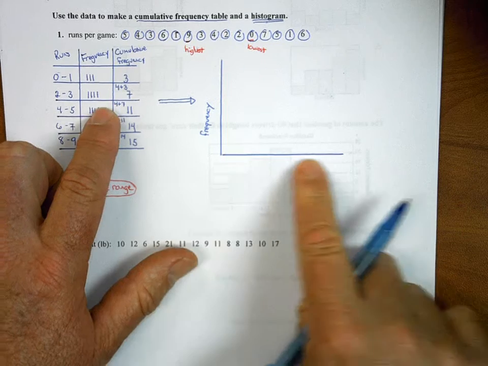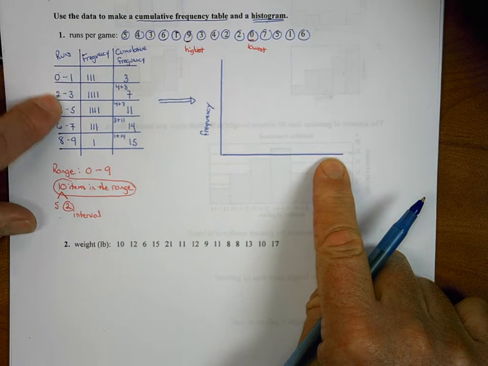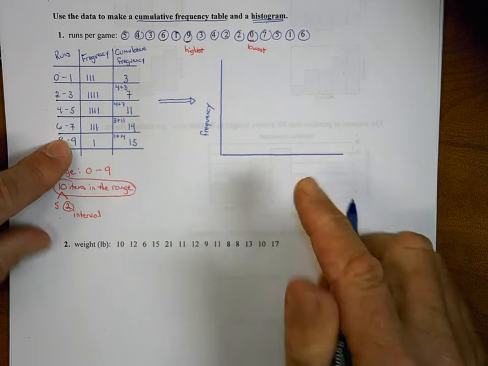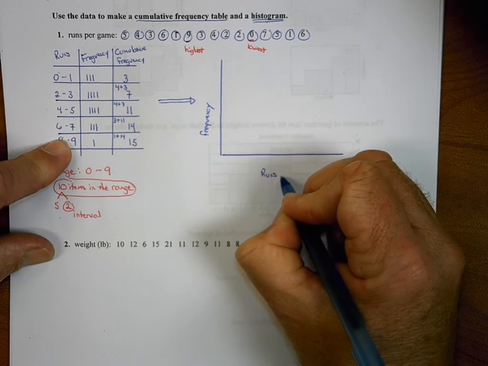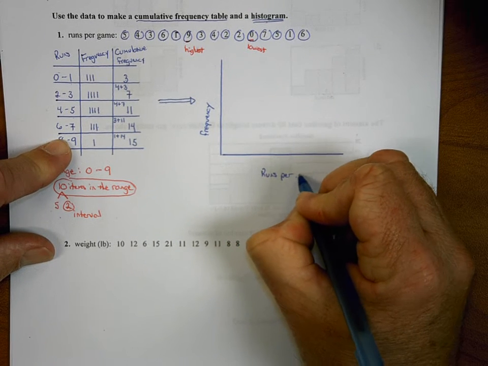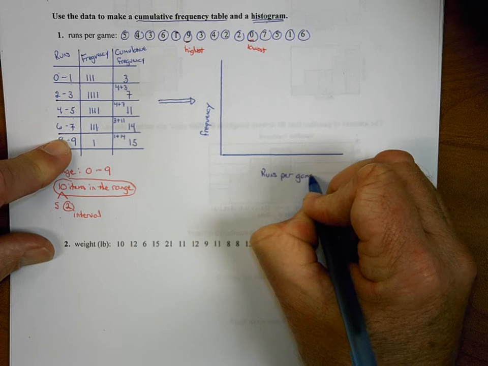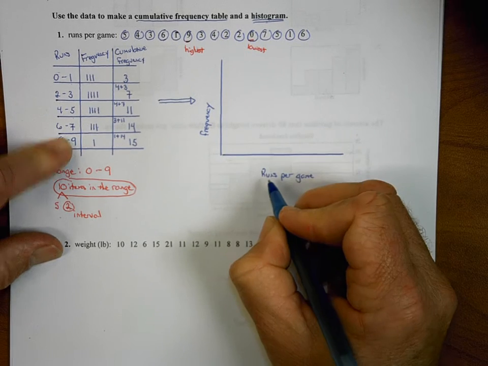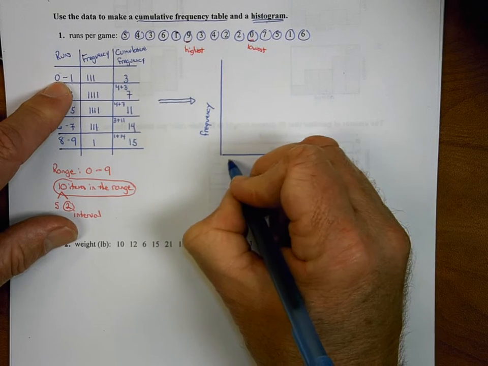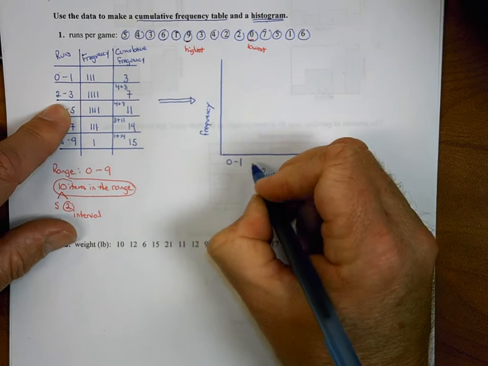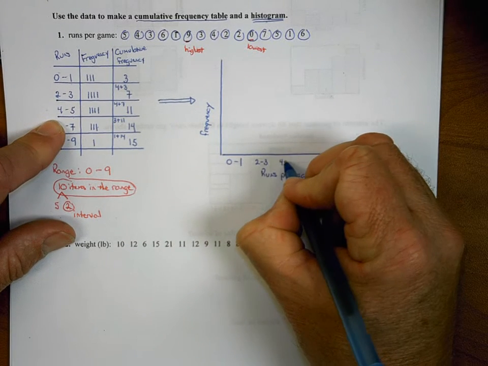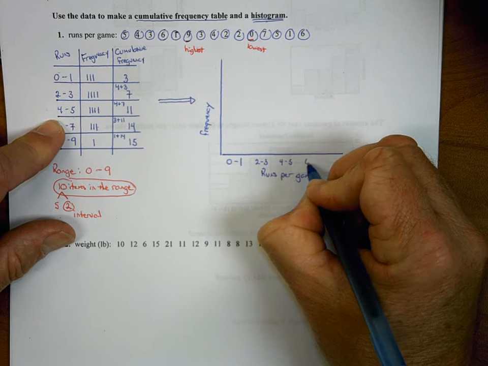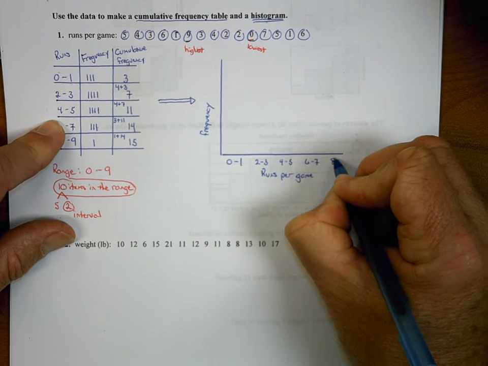And then the horizontal axis is always going to be labeled whatever the label is of your first column, which in this case is runs per game. Okay, so on the runs per game, going along the bottom here, I fill out my intervals. So I have 0 to 1, 2 to 3, 4 to 5, 6 to 7, and 8 to 9.